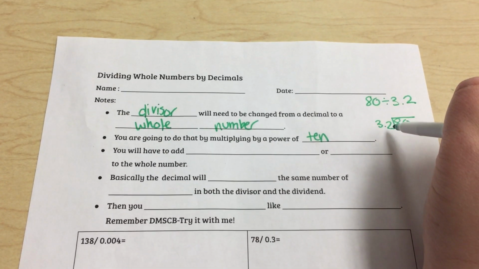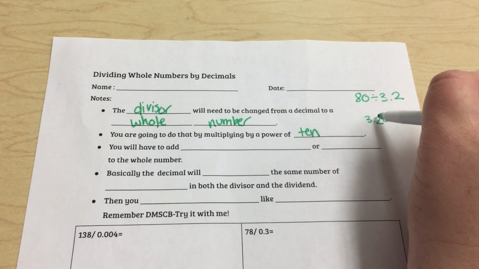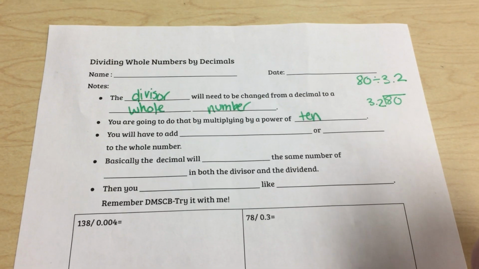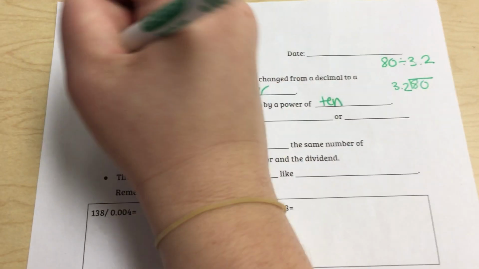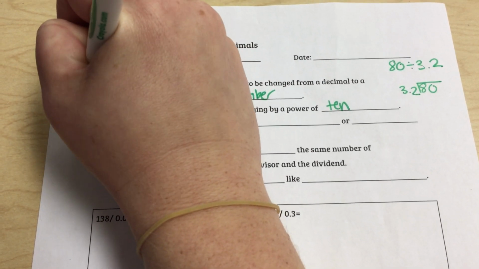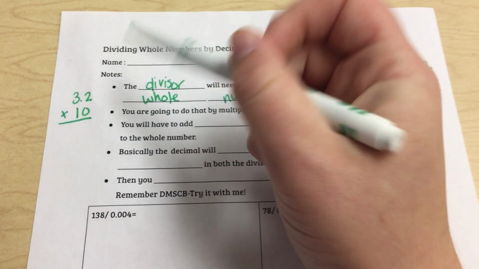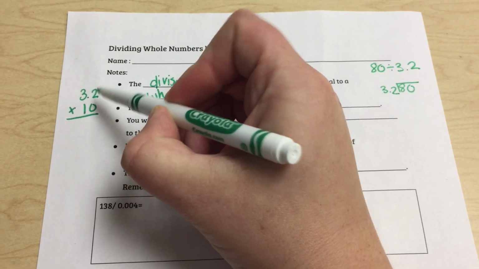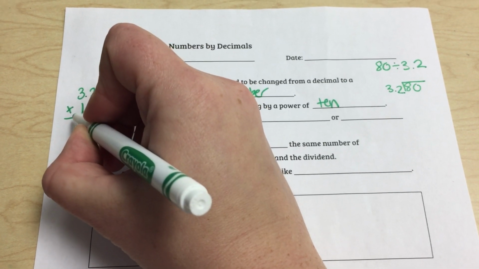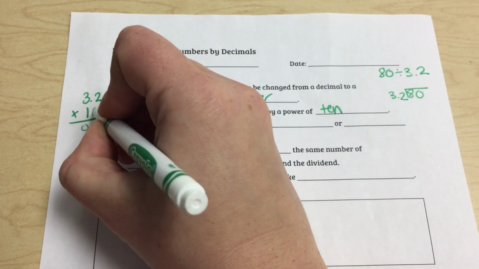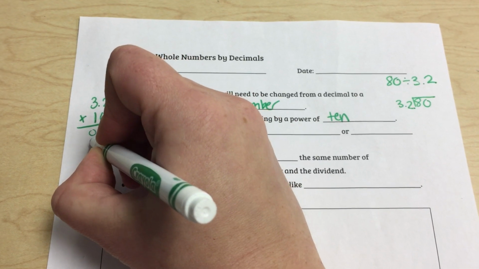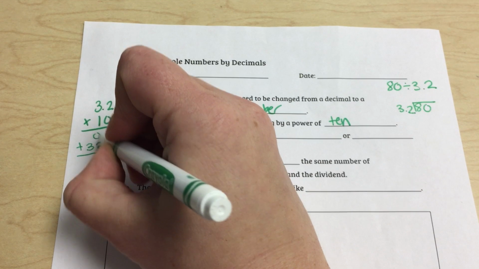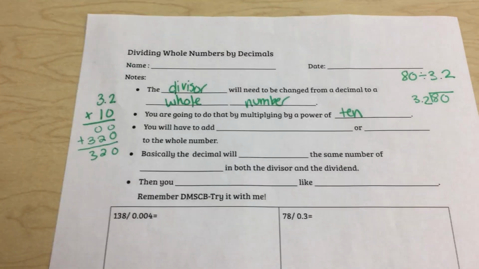So if we're going to multiply by a power of 10, first I need to know what power of 10 to use. If I have 3.2 here, I want to move my decimal one place to the right. In order to move one place, I'm going to use the number 10 because it has one 0. So if I multiply by 10, 0 times 2 is 0, 0 times 3 is 0. Moving over a place, so I add a placeholder. 1 times 2 is 2, 1 times 3 is 3. I add them, end up with 320.